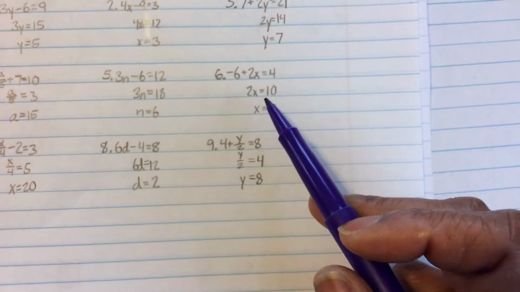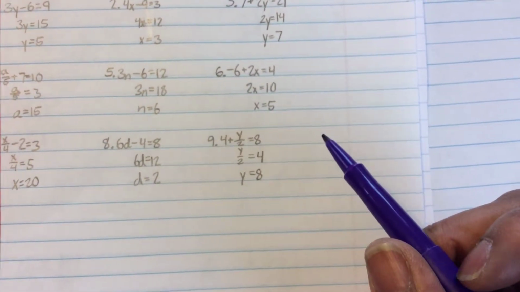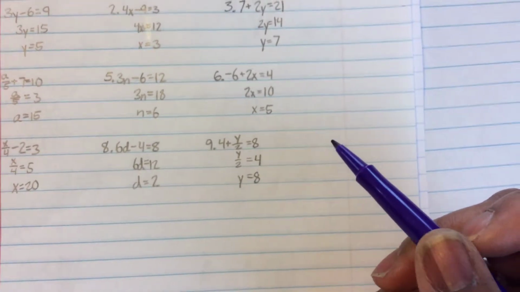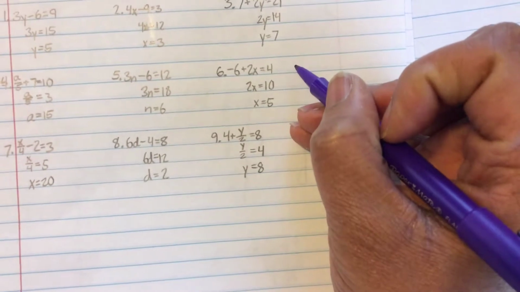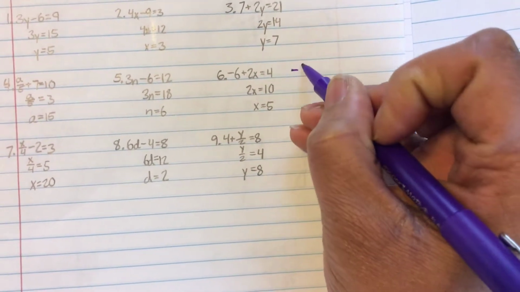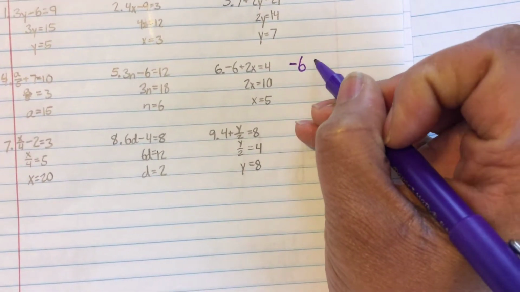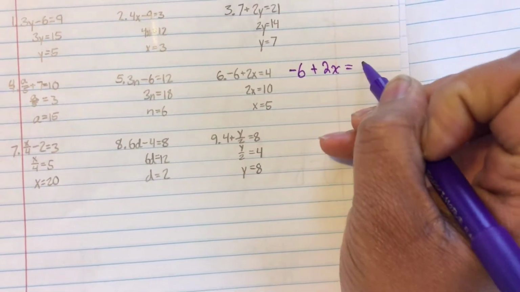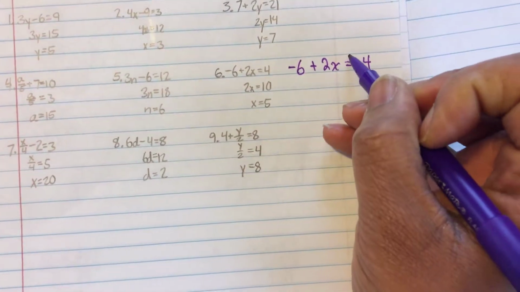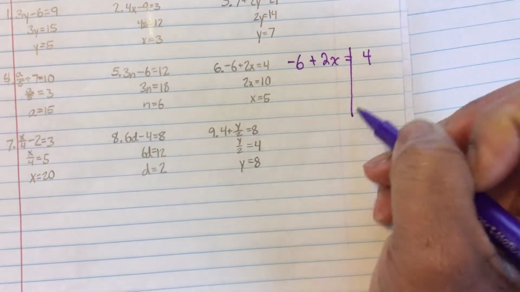Let's look at this paper in front of me. It's very neatly written, very well organized, but you are not showing enough work. Let's look at this problem here that says negative 6 plus 2x equals 4. Here's what I expect to see.